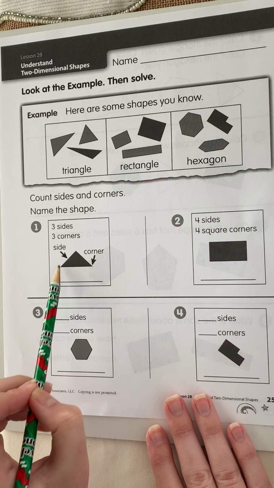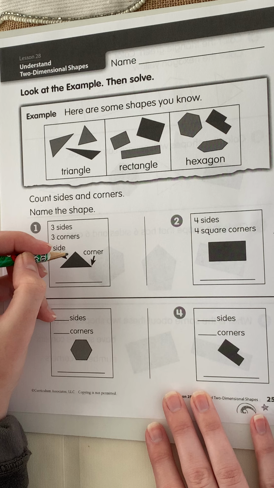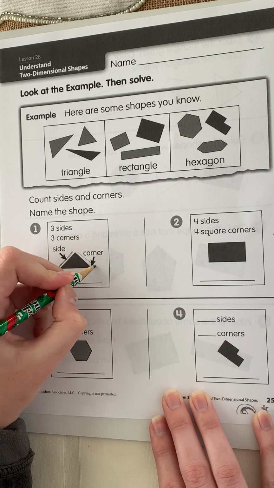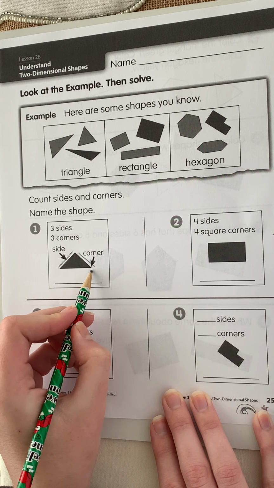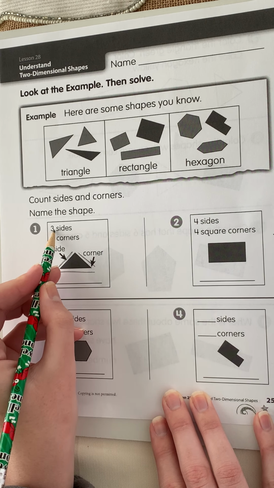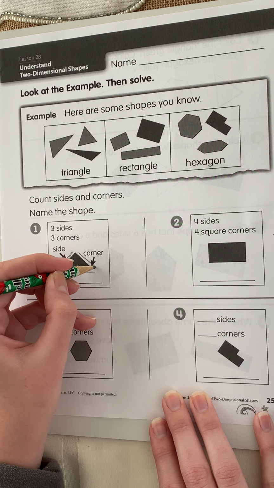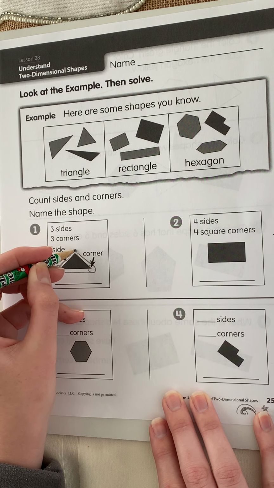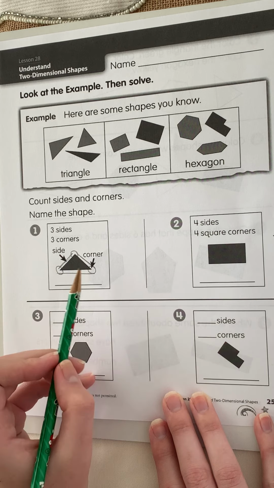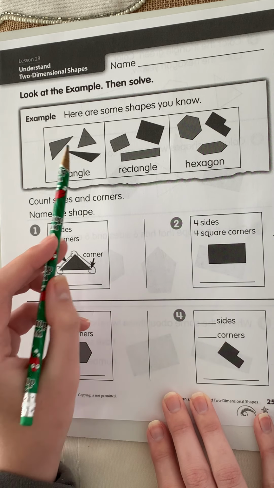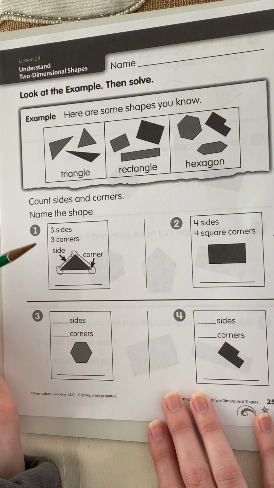This shape here has three sides. This is a side right here. This is a side, and this is a side. This shape has three sides, and then it also has three corners. Because this shape has three sides and three corners, it is a triangle.